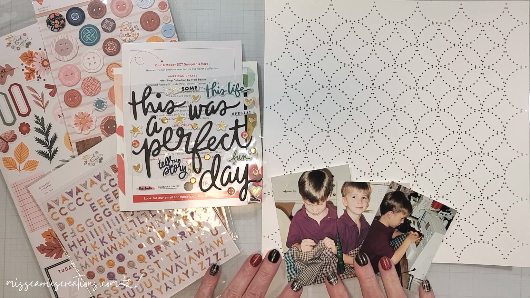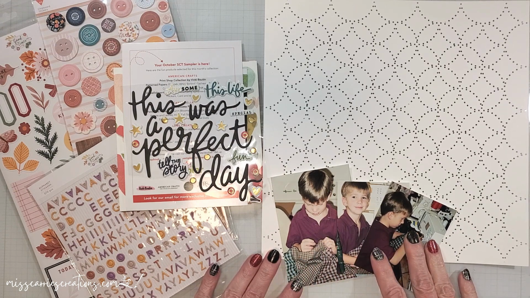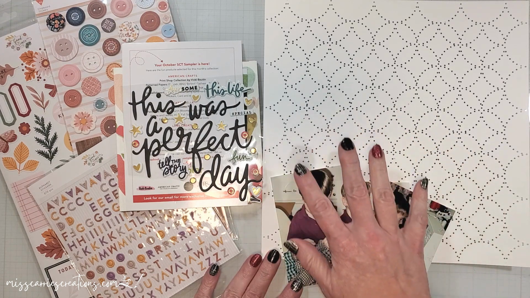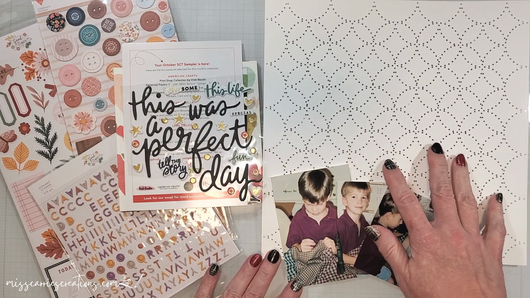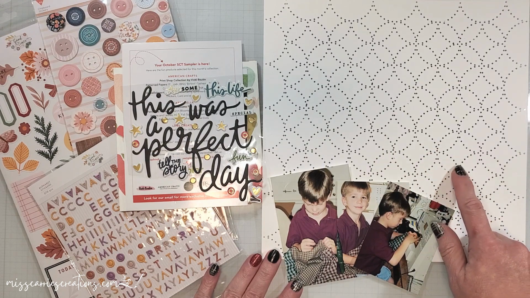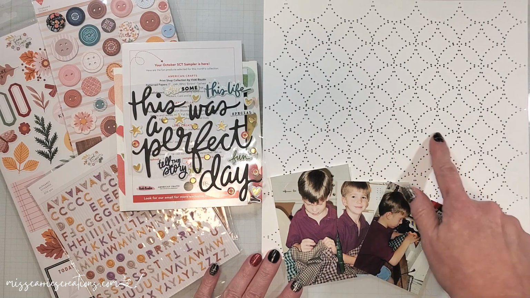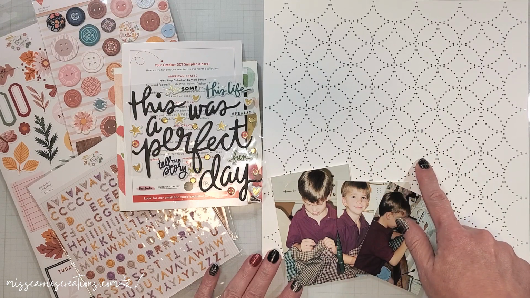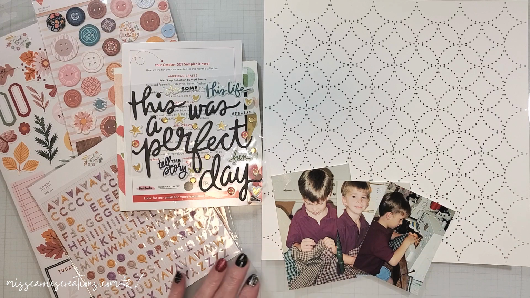I selected this design because it's going to fit the quilting theme, but I do want to warn you that this does take quite a bit of time to cut out. Mine is cut at 11 by 11, so the holes are a little bit larger. The smaller you make the image, the smaller those stitching holes are going to be.